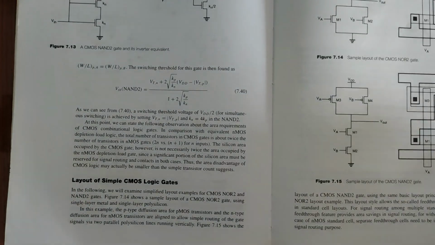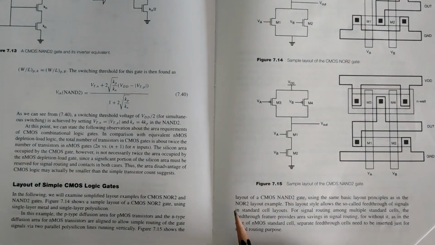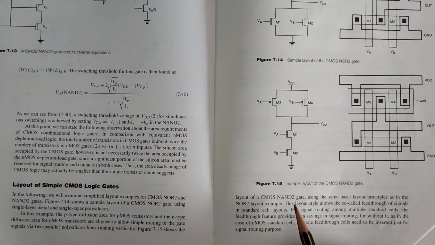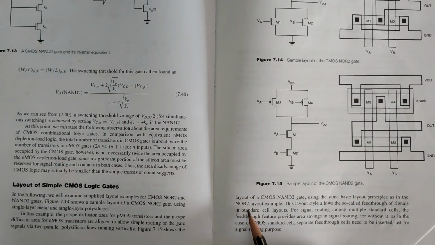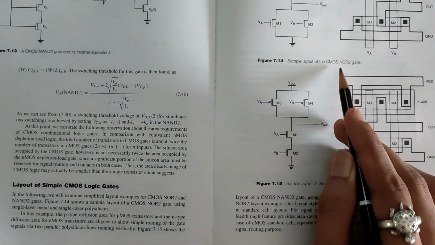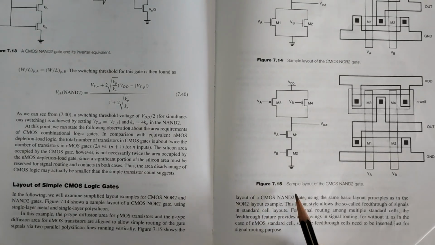The figure shows the layout of a CMOS NOR2 gate using the same basic layout principles as in the NAND2 layout example. Here you can see in this figure a simple layout of the CMOS NOR2 gate and a sample layout of the CMOS NAND2 gate.